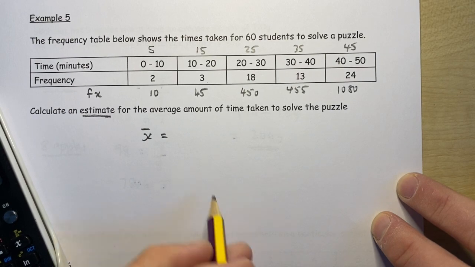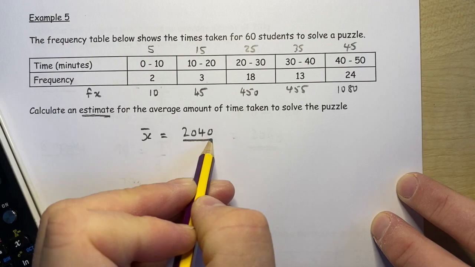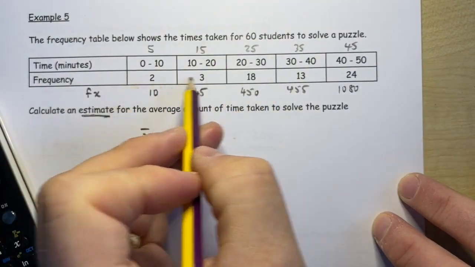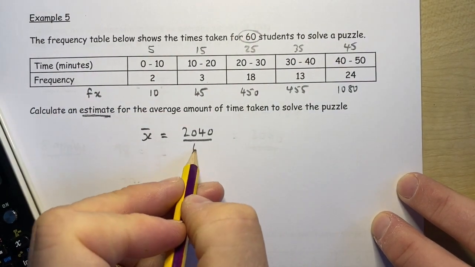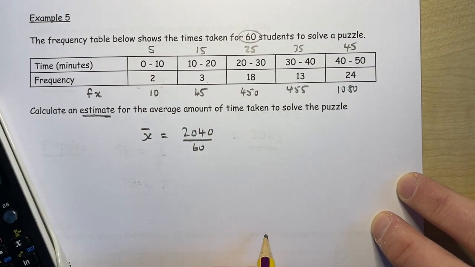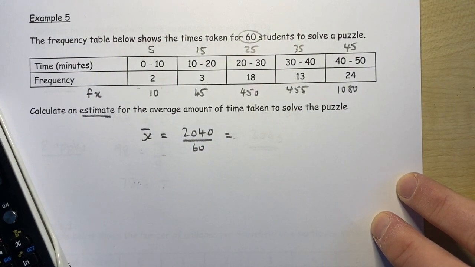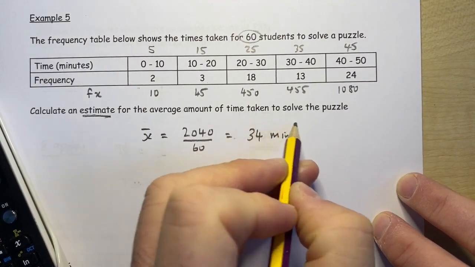Total number of minutes is guessed at being 2040, divided by, now I don't need to add this column up because I'm told in the question this time that there were 60 students who took this puzzle. So we divide by 60, and out comes 34 minutes on average.